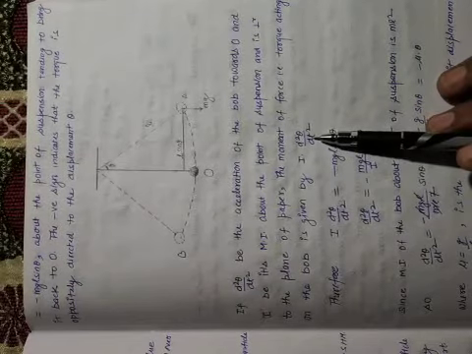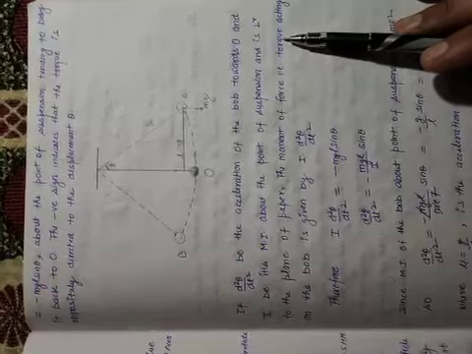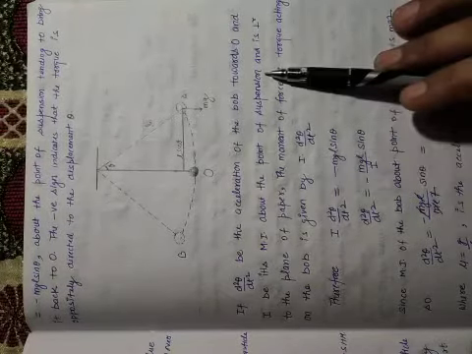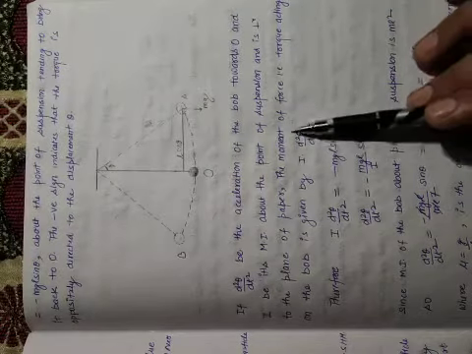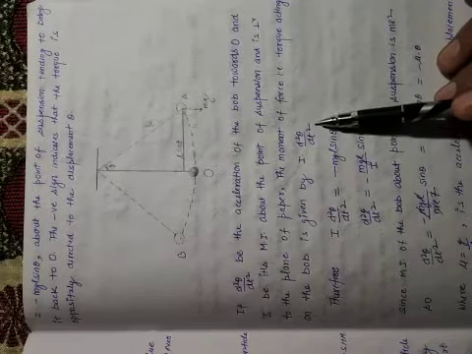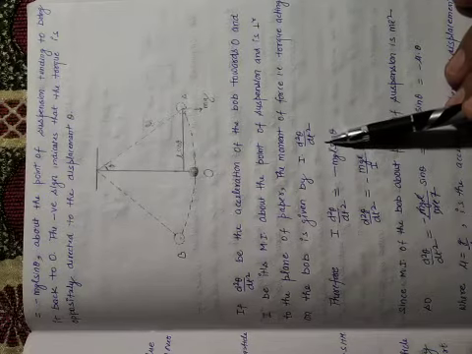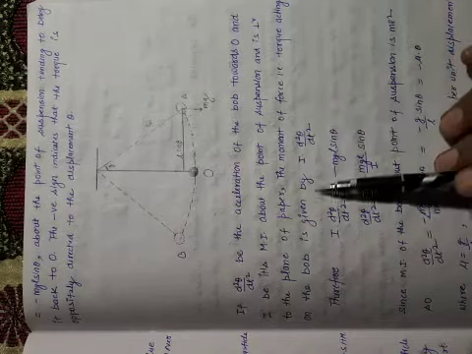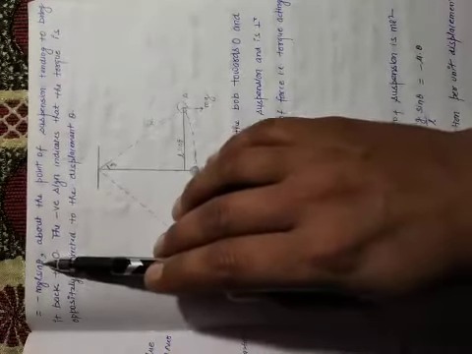The moment of force, that is torque, is given by I, the moment of inertia about the point of suspension, and the angular acceleration d2 theta over dt square.